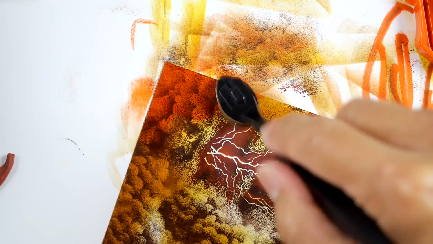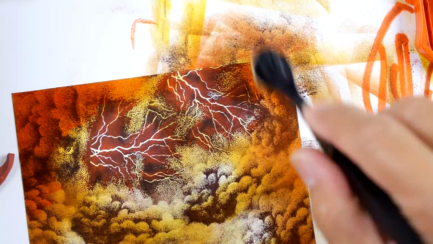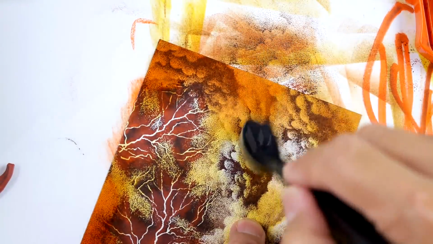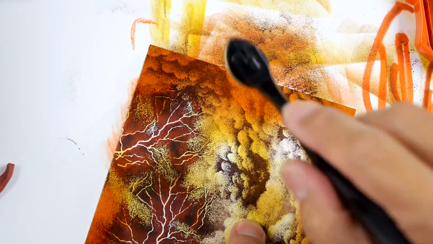Boy, that pad is super juicy too, so I have to be careful that I don't over color everything with it, because I'm laying down a slathering of that.